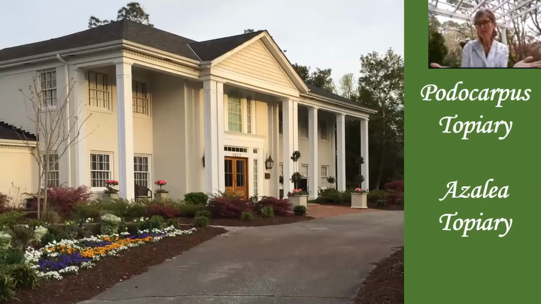Y'all all remember this was the ribbon cutting site, Linda Schmidt's beautiful home, and she's a new member, so that's exciting. But we needed something really tall and grand to balance out the scale of the house. So we did these great podocarpus topiaries with trailing plants and mounding plants around the bottom. And also to the left, these are some really wonderful little azalea topiaries that I was able to find that frame that sweet little seating area over to the left there.